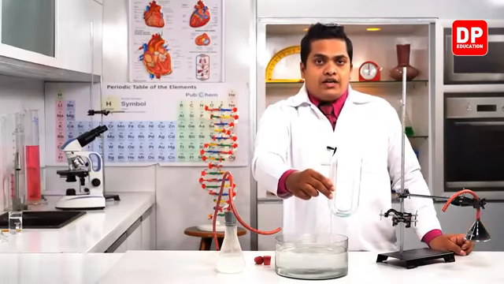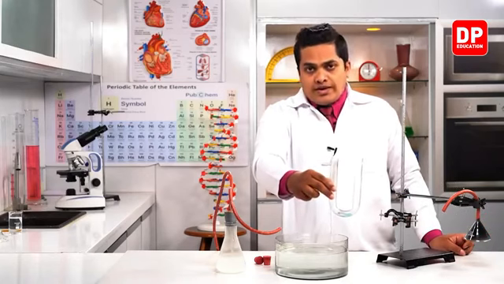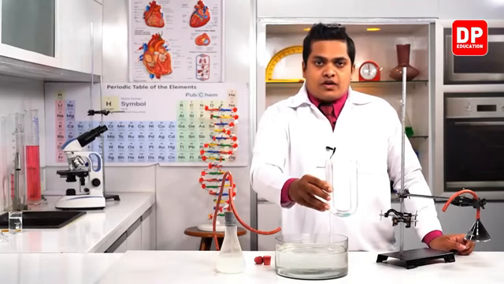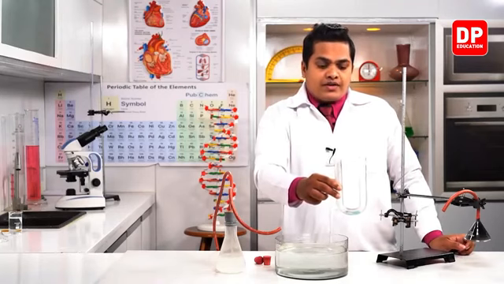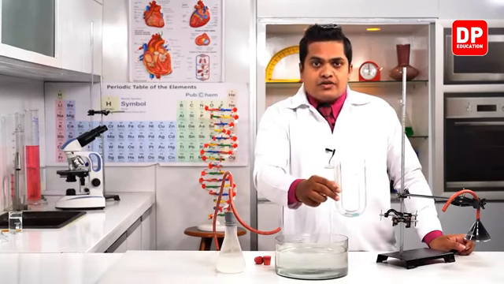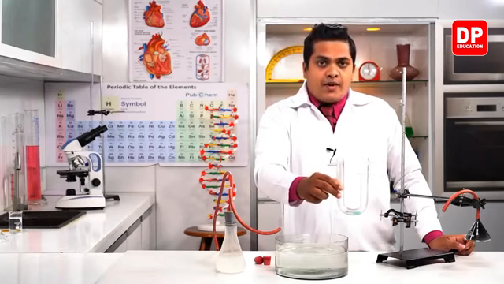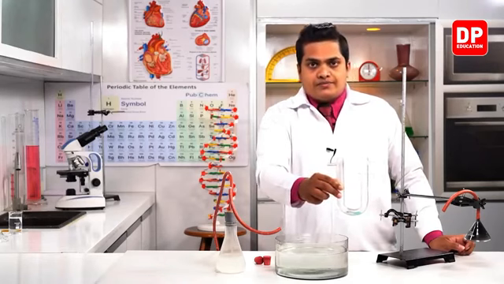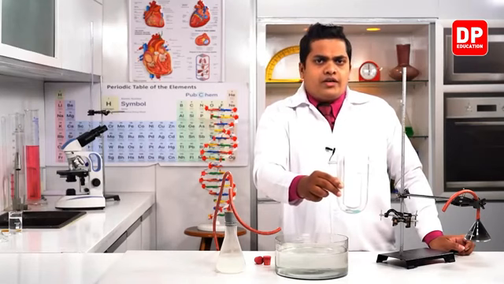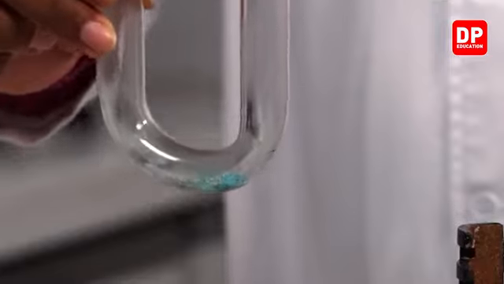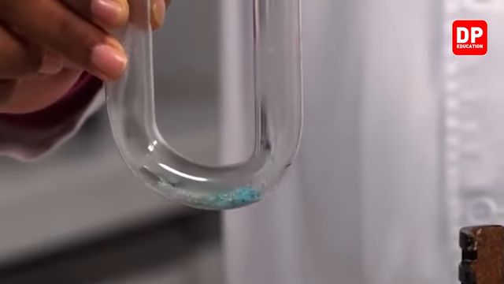White color copper sulfate means anhydrous copper sulfate. White color means anhydrous, there is no water. So when white anhydrous copper sulfate comes in contact with water vapor or water, it gets converted into blue color like this. This is called hydrous copper sulfate.